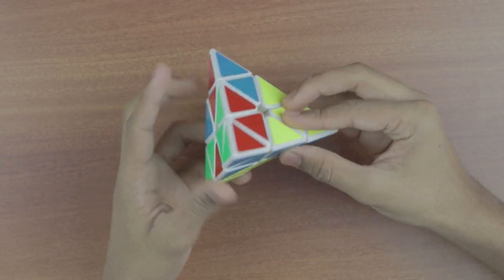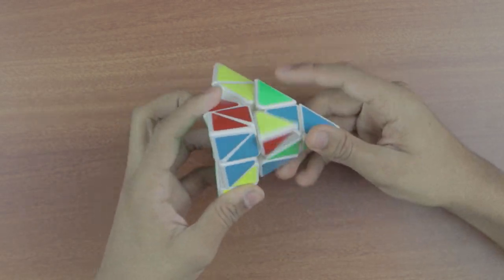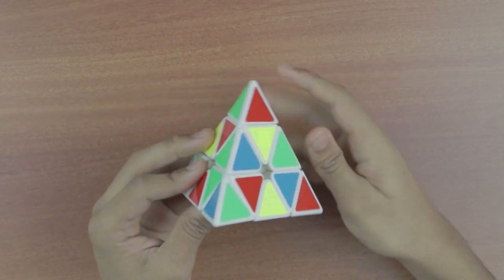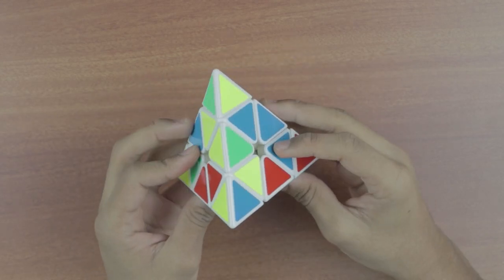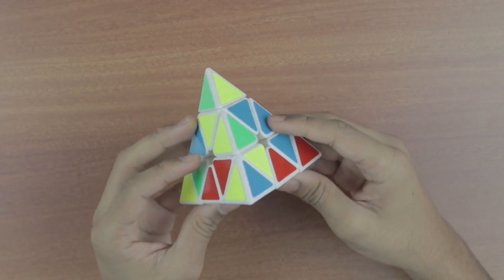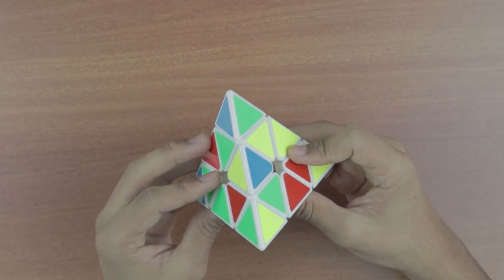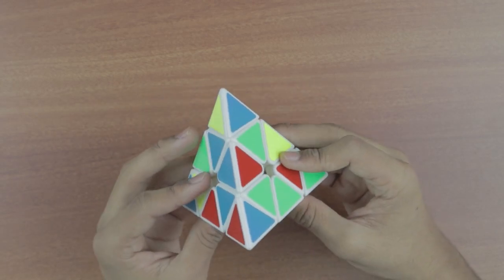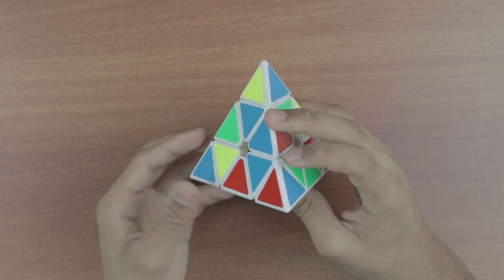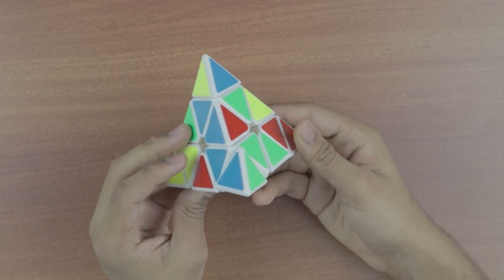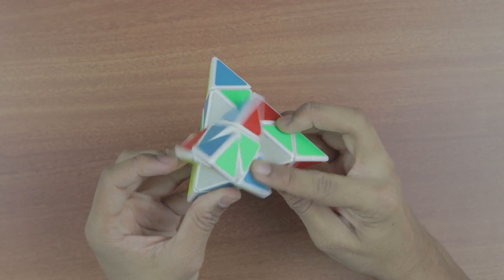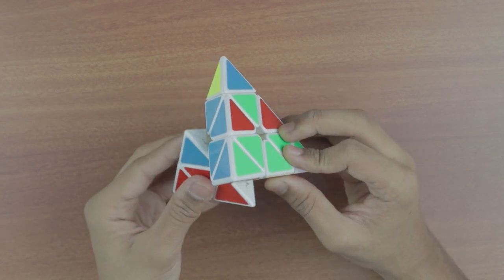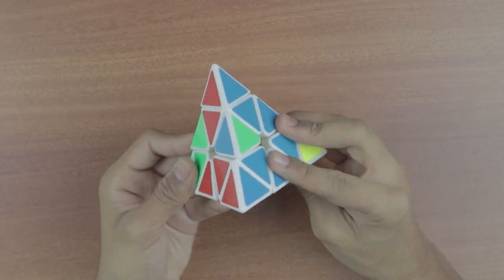Let's do that one more time. So how that would be done is start by doing these tips and then solve this block into here, and that will give you an L4E case.